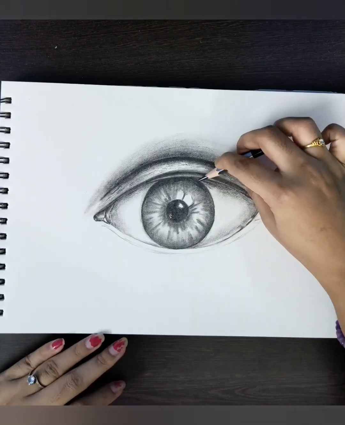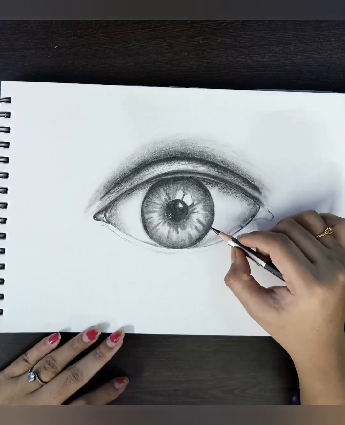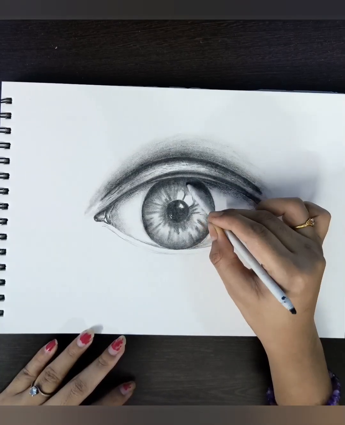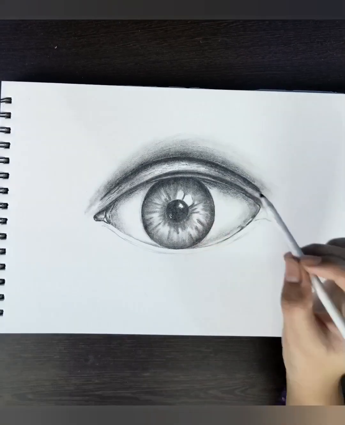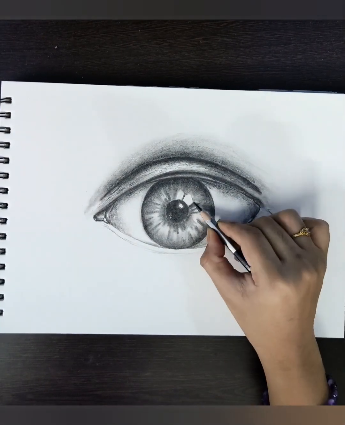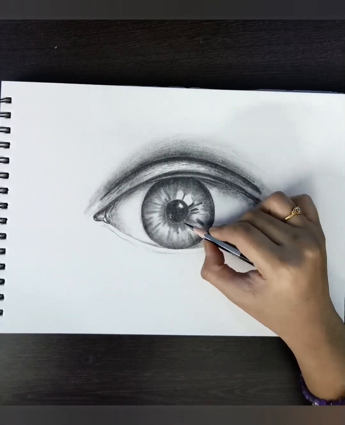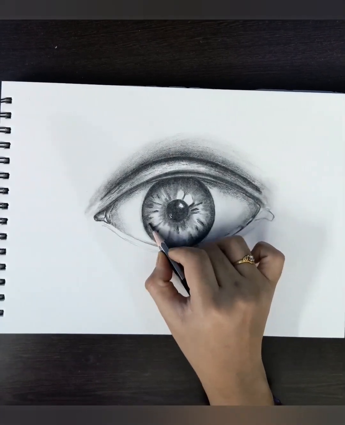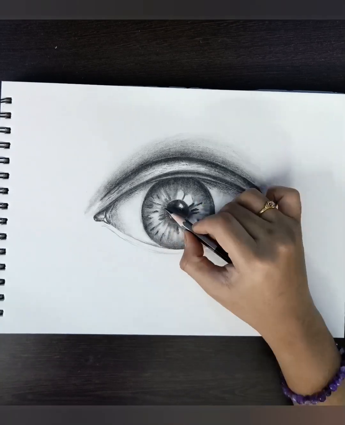Now let's work on the iris again to increase some contrast. Add darker shades inside the iris to make the eye pop more. Darken a few areas while leaving white spaces and highlights. You have to add a few dark texture lines inside the iris carefully.